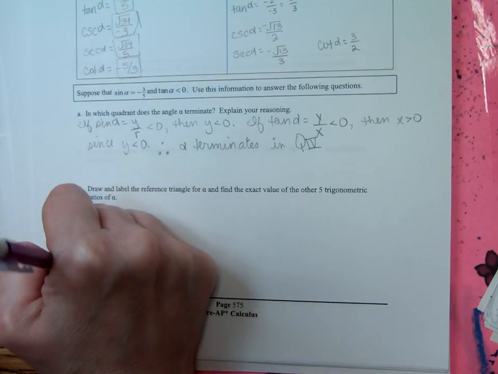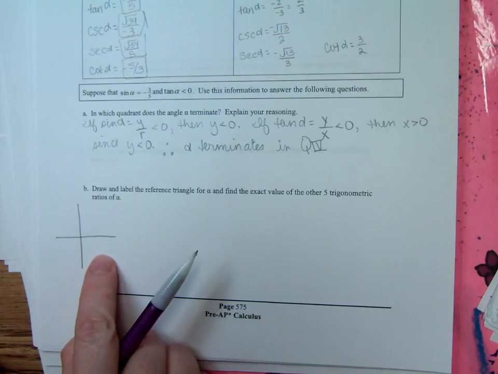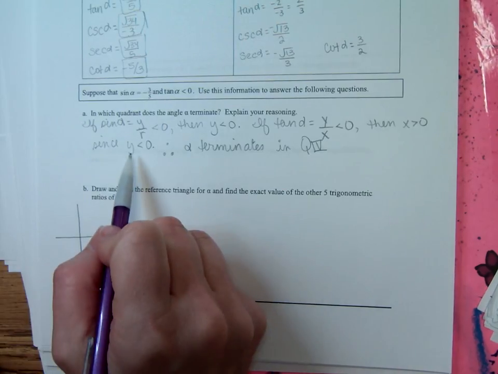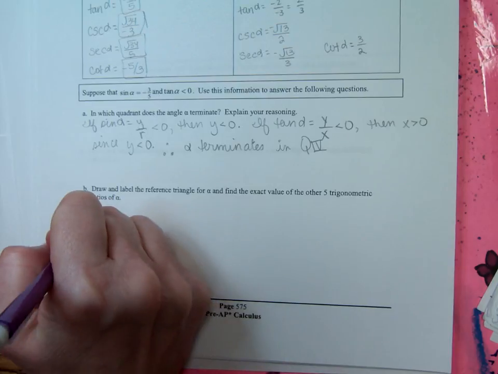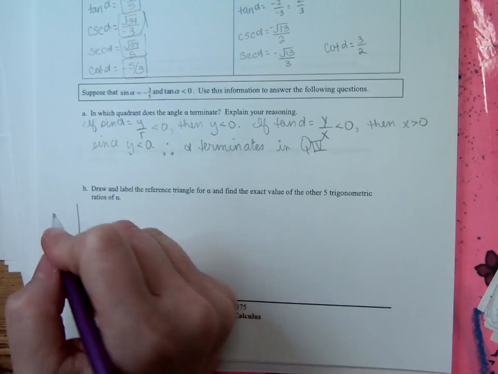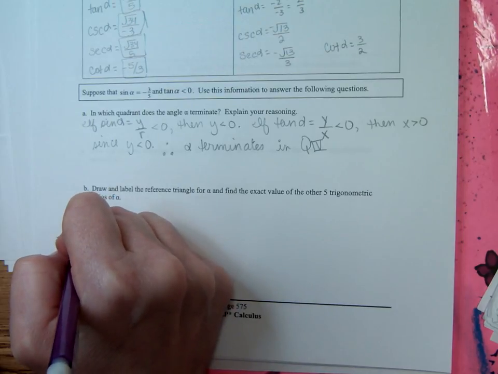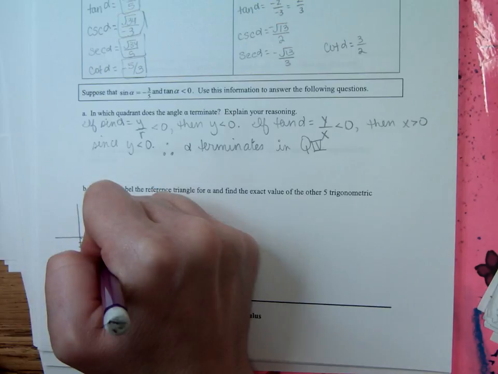So we have to draw a reference angle. It's going to be here, and I know that y is less than 0, so it's going to go down 3. And it goes out 5. I don't know what 5 is, I'm going to make it right there.